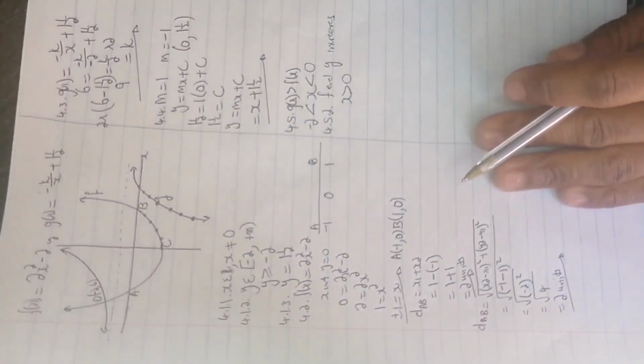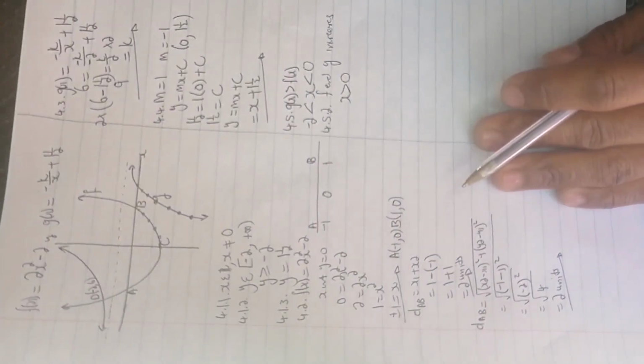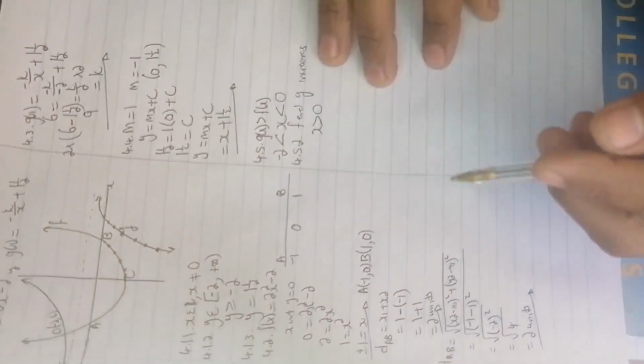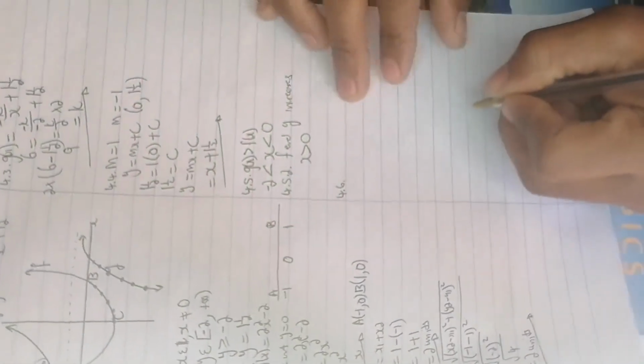Something just worthy of noting. Now I will assume that you have understood what I have said in here. Now let me move to 4.6.